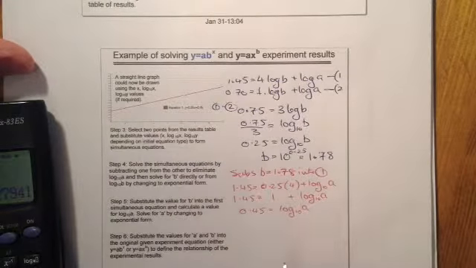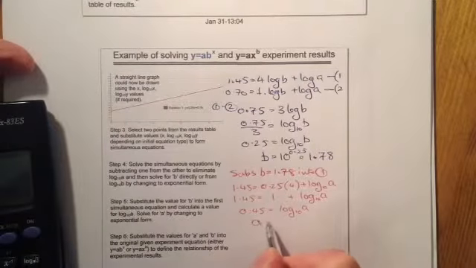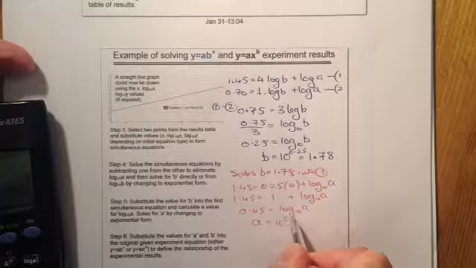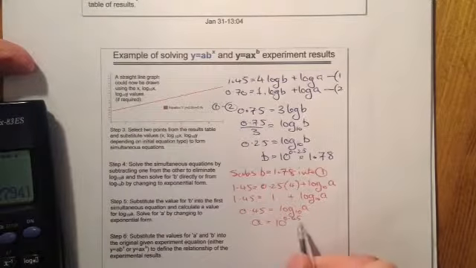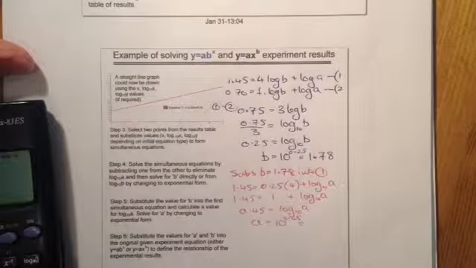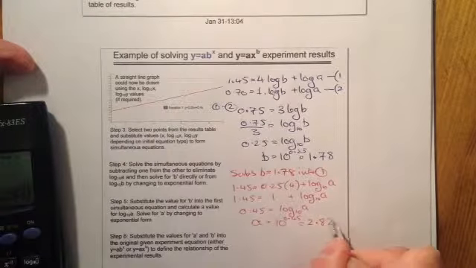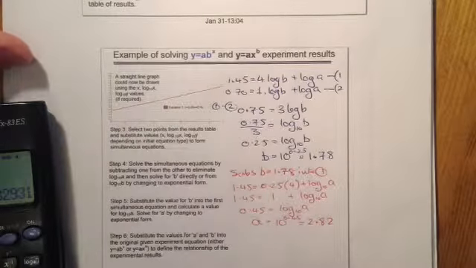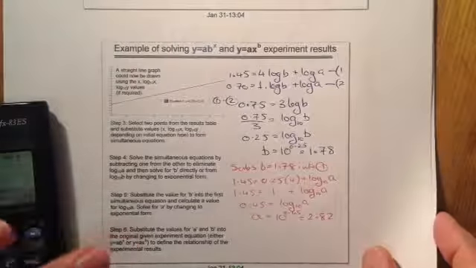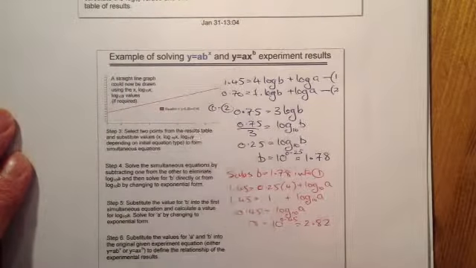I'm going to do the same as I've done for b there, so a is going to be equal to 10 to the power of 0.45, and then I've just got my answer coming out in the calculator, so 0.45, and we've got 2.82.